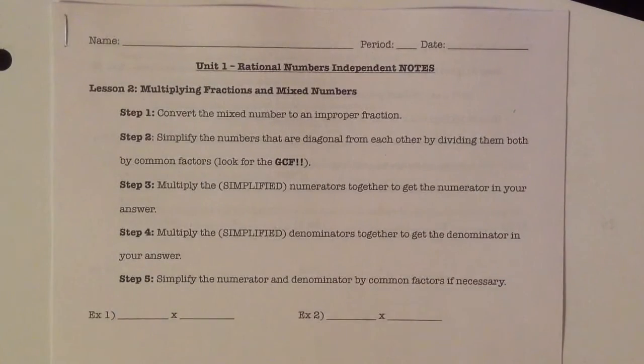Lesson 2 is multiplying fractions and mixed numbers. So I've laid out the steps here, but let's look through them. The first step when you're multiplying fractions or mixed numbers is that we need to convert any mixed numbers to improper fractions. Then we've got this second step.